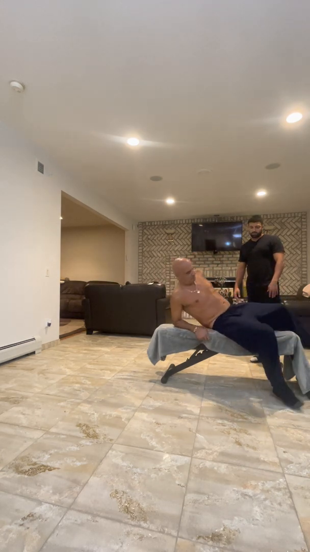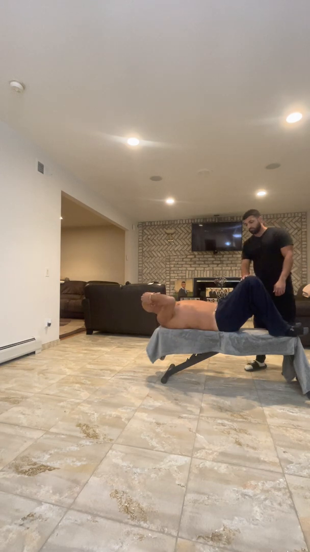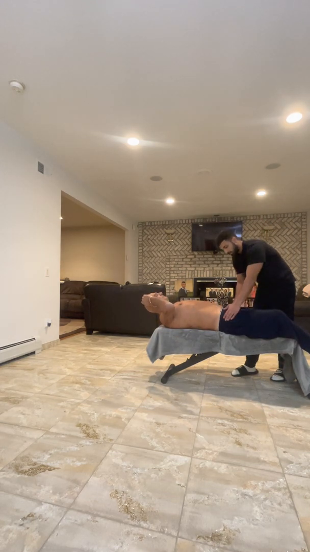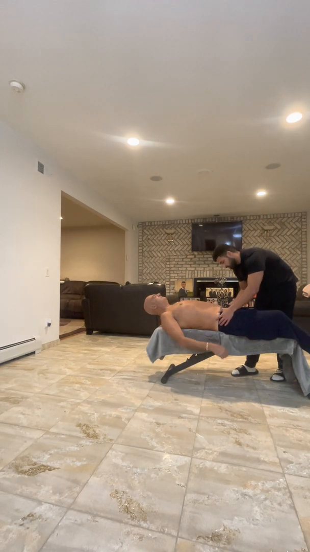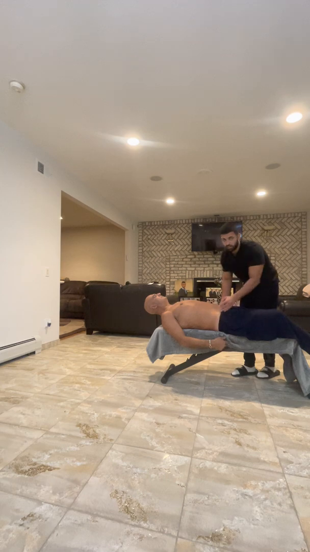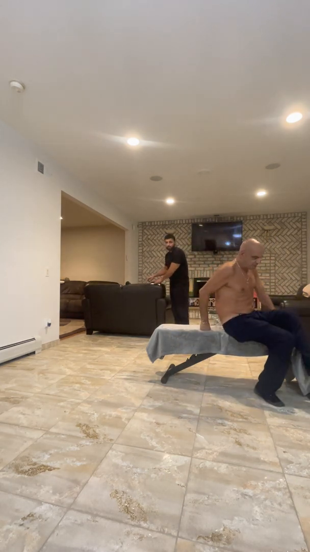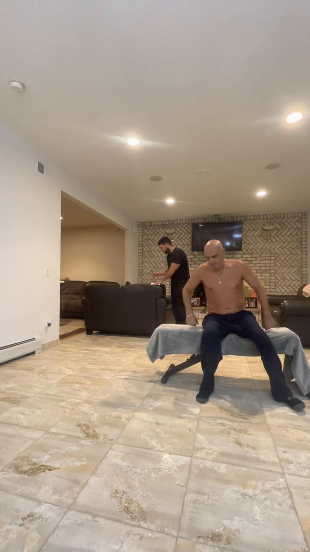Very good. Now you can lift your legs down. I'm going to check his ASISs. So his left ASIS is definitely a little bit more inferior than the right. You can sit up, please. This means he has a left anterior innominate sacrum.